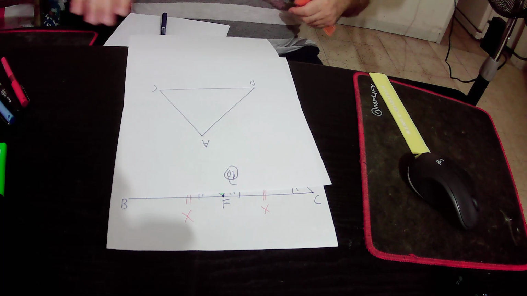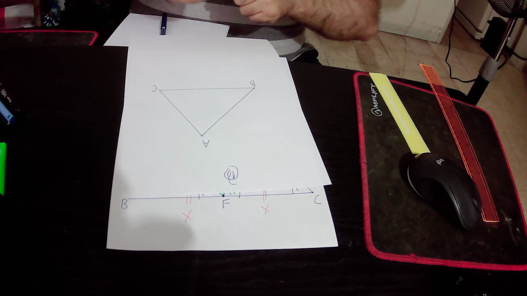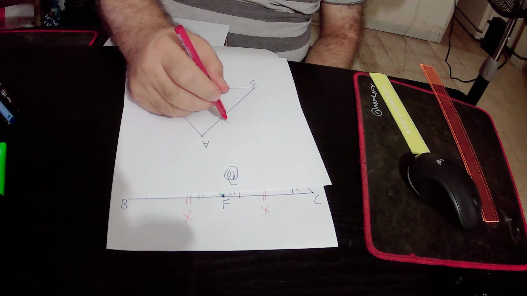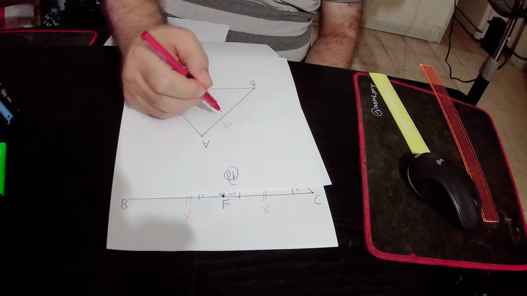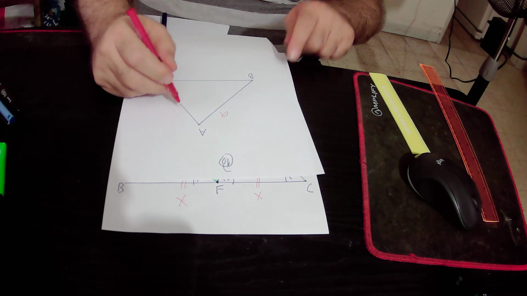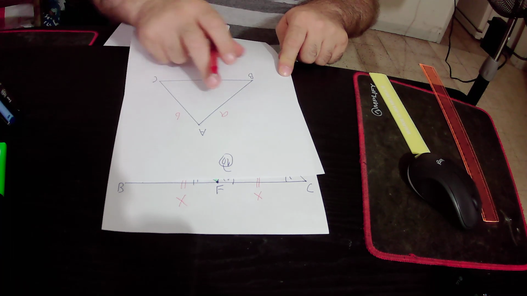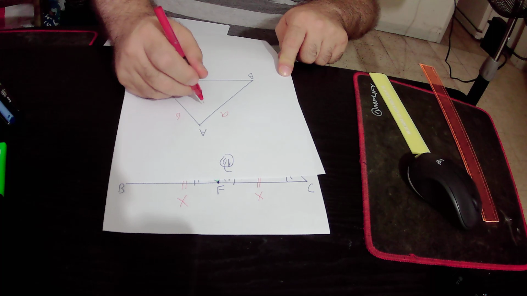We know that side AB of triangle ABC equals A units in its size, and side AC of triangle ABC equals B units in its size, and the angle between side AB and side AC is theta.